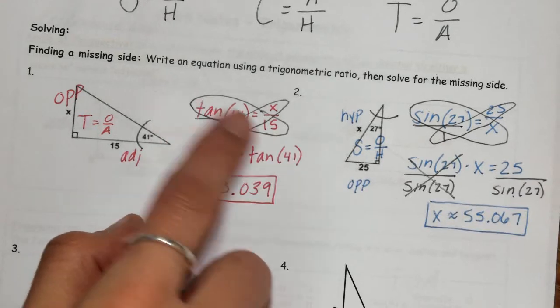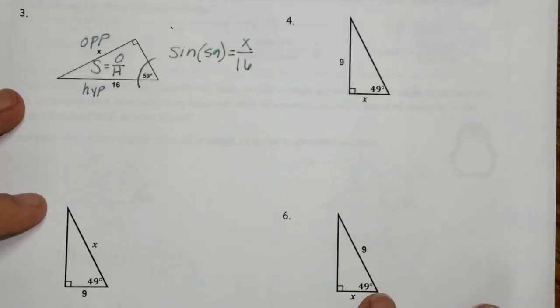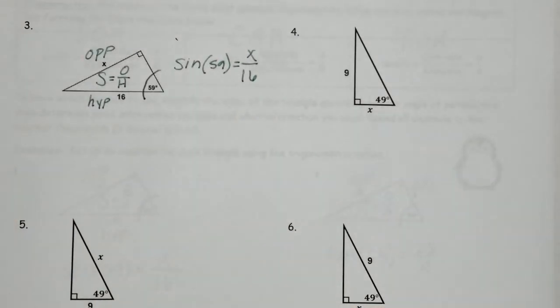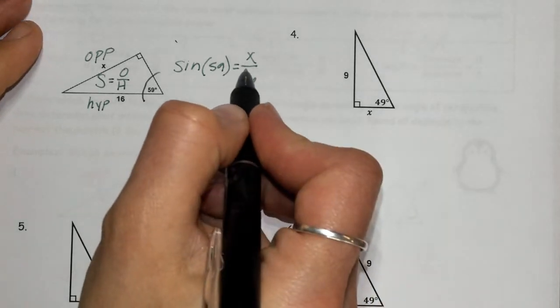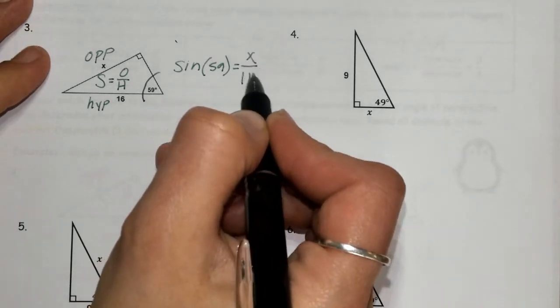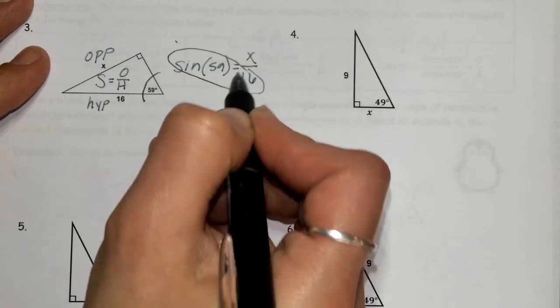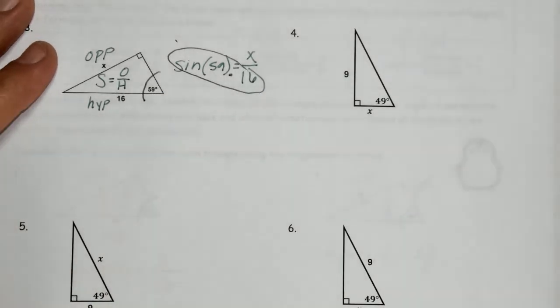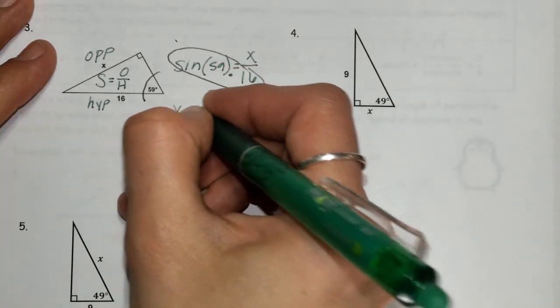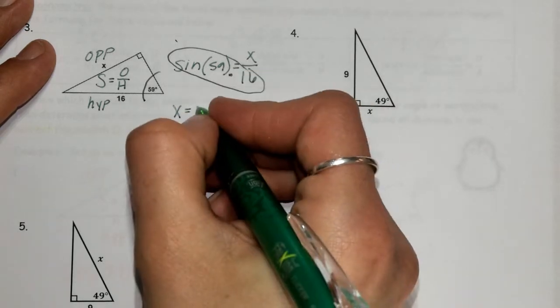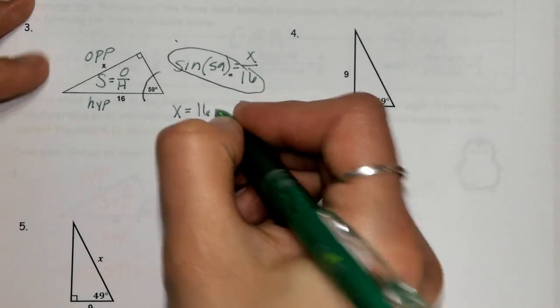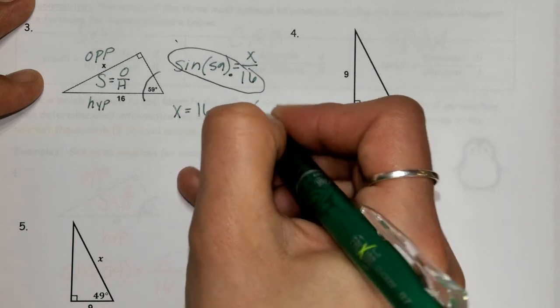All we did was multiply these two together. So the little shortcut where you don't have to do it all the way out with proportions is, if your x is in the numerator, you're going to multiply these two together. Okay, so you wind up with x is equal to, remember we want to put that whole number first, 16 times that sine of 59.